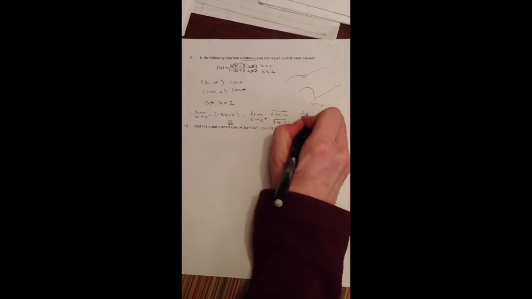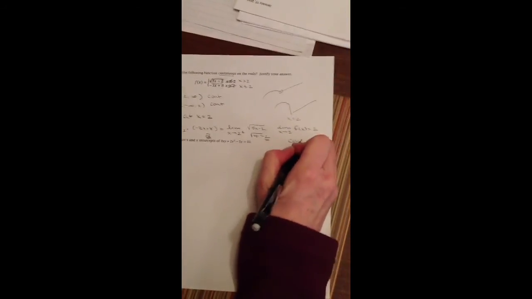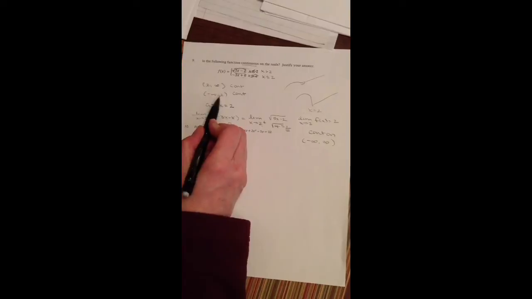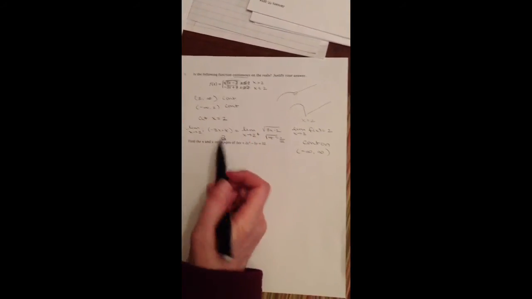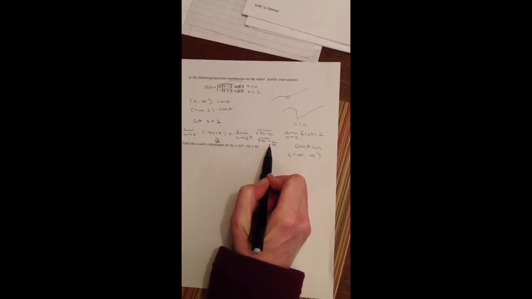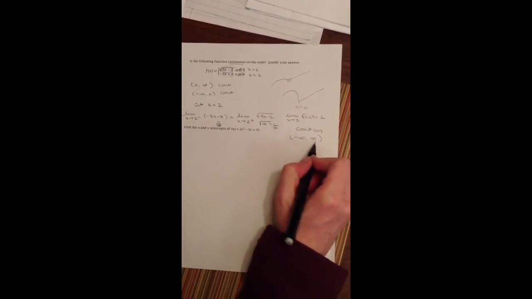Since my limits match, the limit as x approaches 2 of my function is 2, and this function is continuous on negative infinity to infinity. I knew it was continuous up to 2, I knew it was continuous after 2, but because the limits match, and they match the function value, which is also negative 6 plus 8, then I say it's continuous on the entire number line.